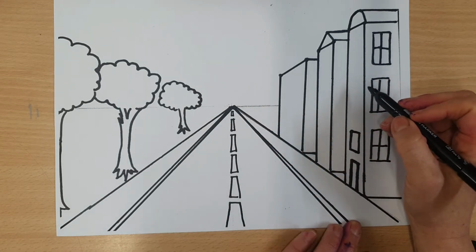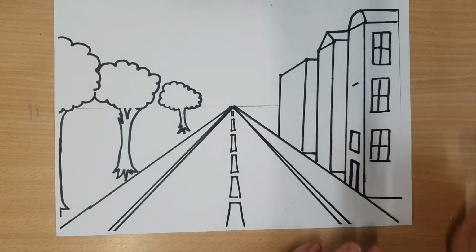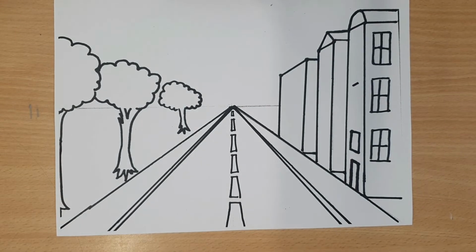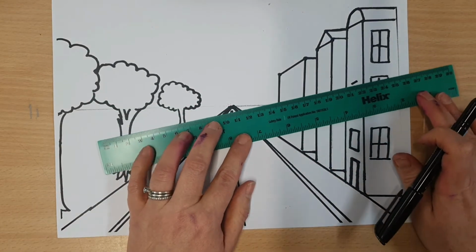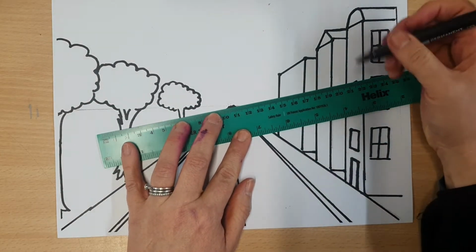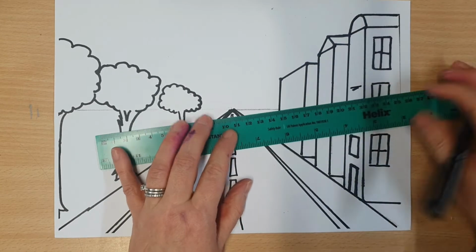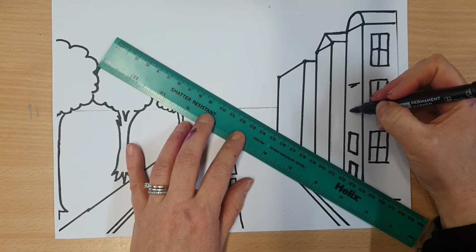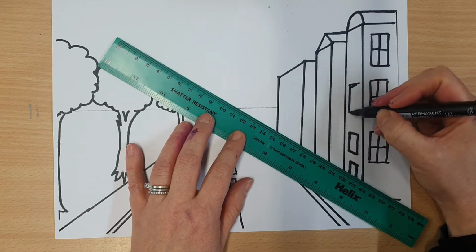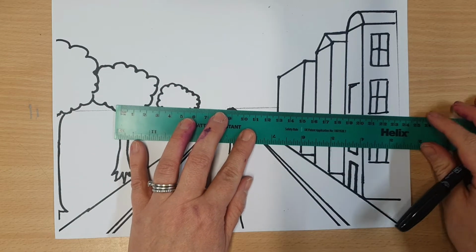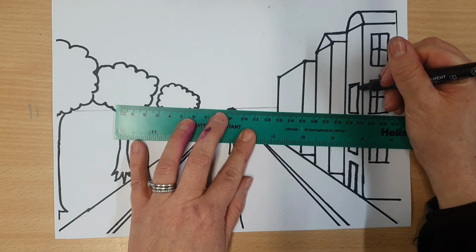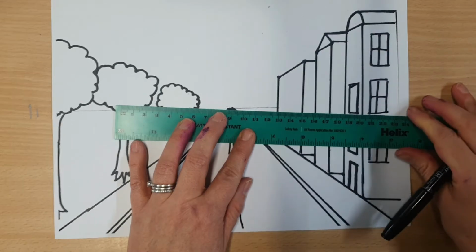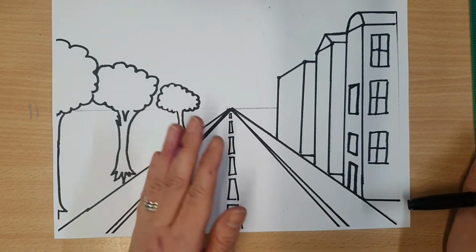Now from here, it's going to start going down. If you can imagine, let me see if I can get a ruler. If I imagine that is where my window line is going to be, slightly off that one, then I'm going to draw that and it's fairly straight. But the vertical lines are all going to go straight up.